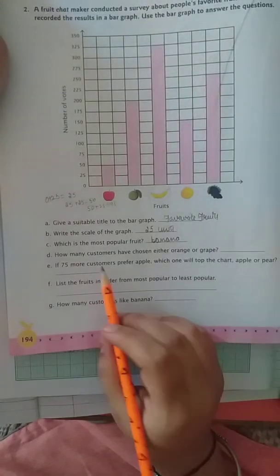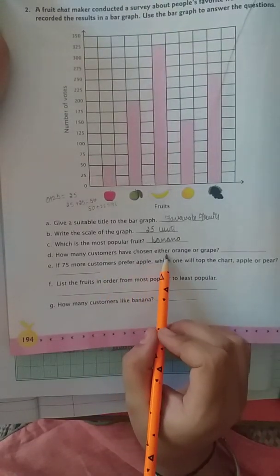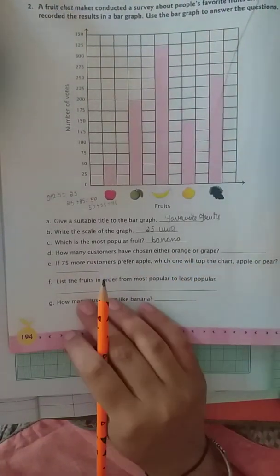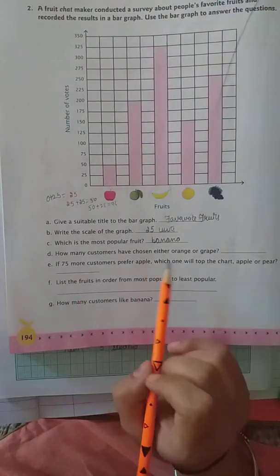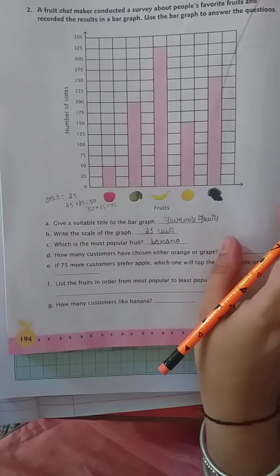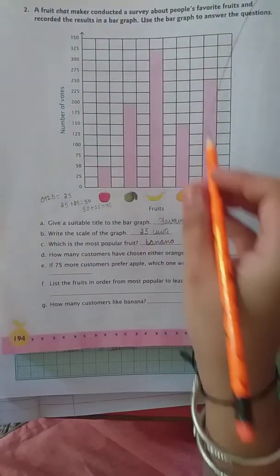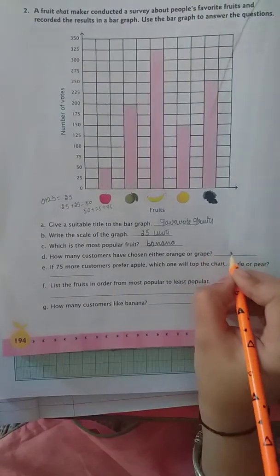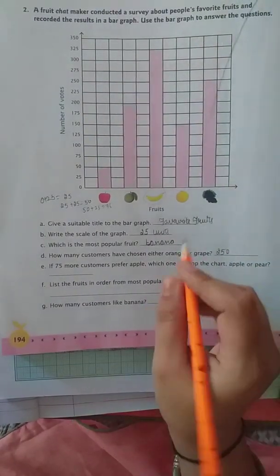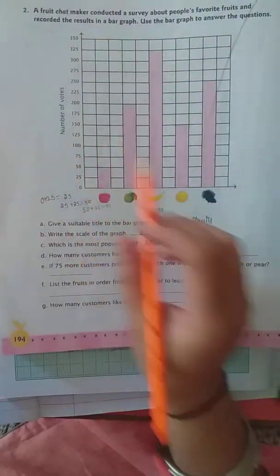And how many customers have chosen either orange or grape? That means now we have to find how many customers chose grapes and oranges together. The total number of grapes is 250 and the total number of oranges is 150.